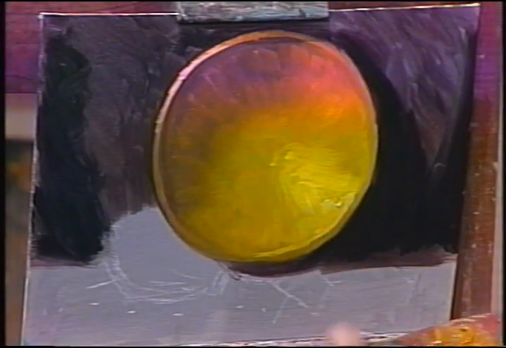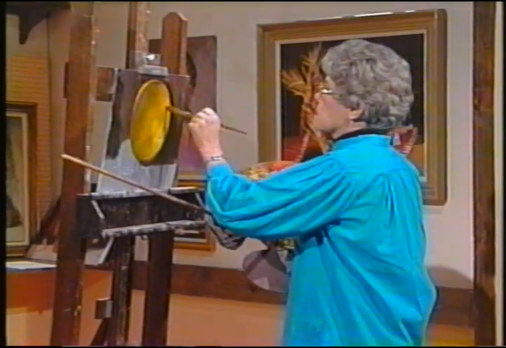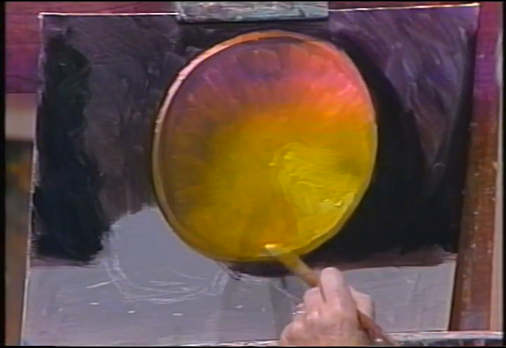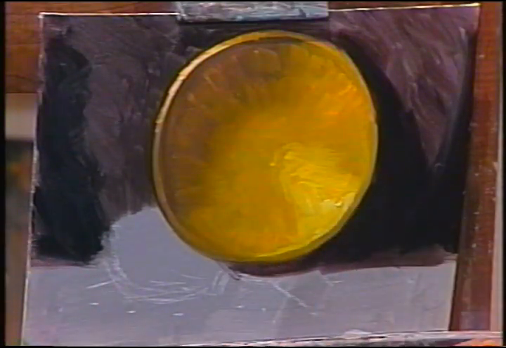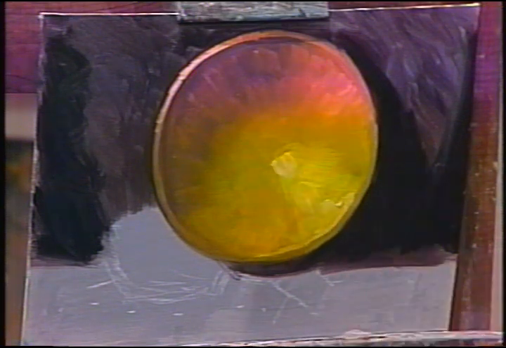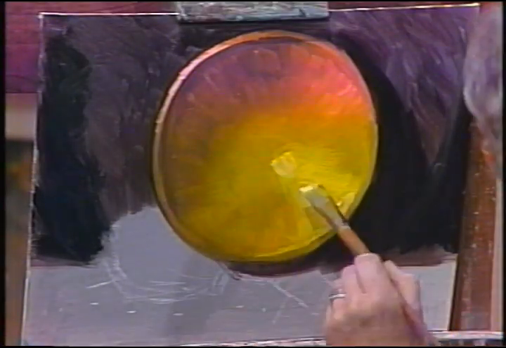Well, there's usually some other things influencing this, other colors influencing the light side, where the light is striking. Lighter.